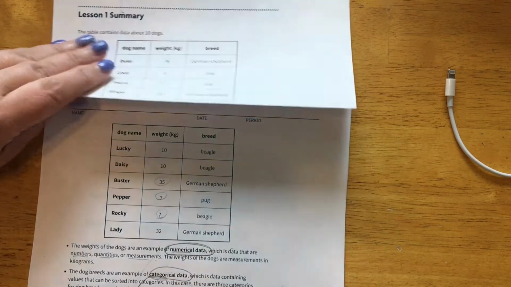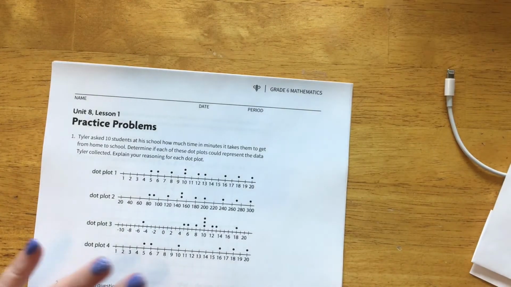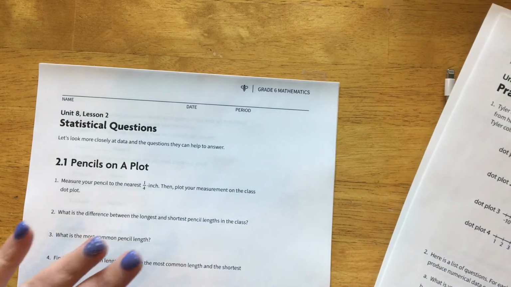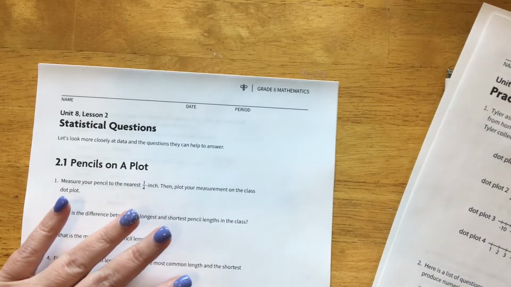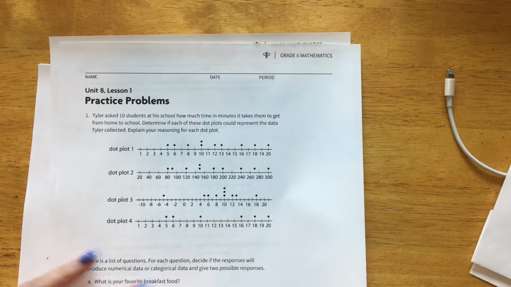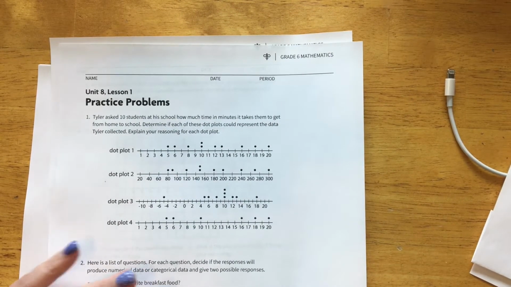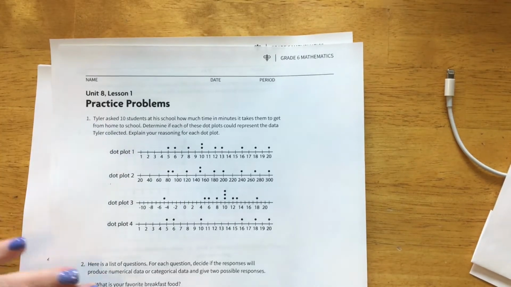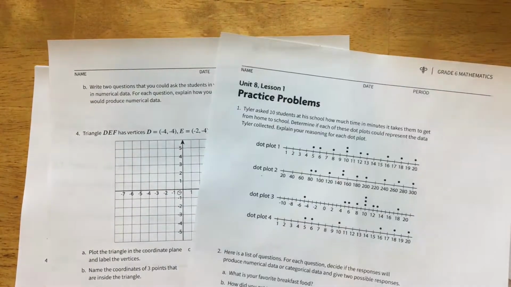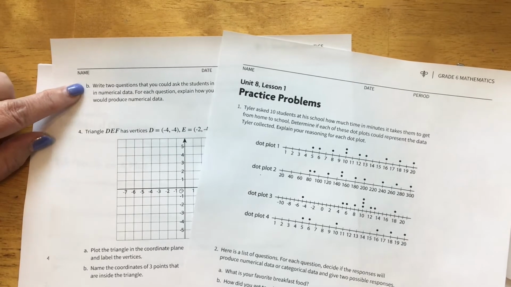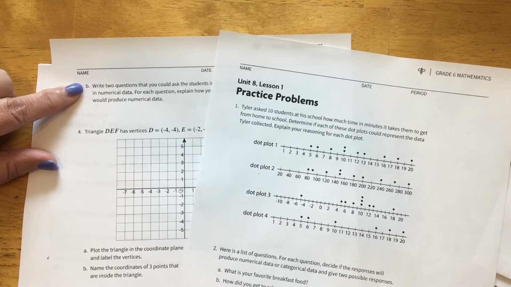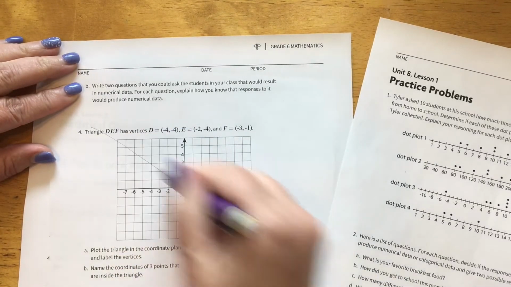So that's where we're going to spend the bulk of our day today, focusing on lesson 2, okay? Now, before I move on to lesson 2, though, I want to point out something about lesson 1's homework. On lesson 1's homework, you are only doing problems 1, 2, and 3, okay? But number 3 does have a part B, so don't forget to do part B of number 3. But you do not have to do number 4.